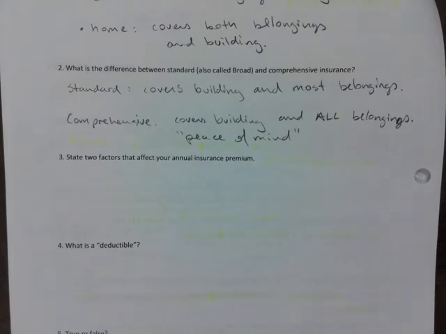But with a standard policy, for example, you will have to name expensive items you have. You will actually have to tell the insurance company, I have like 20,000 worth of jewelry. I wish, right? But anyways, I have something very expensive in my home. You have to tell them that. Because if that gets stolen and you want to claim it, they'll say, well, you never named it in your policy. Comprehensive is more like everything is included. It's like a blanket coverage. So it costs you more, but it covers pretty much everything.